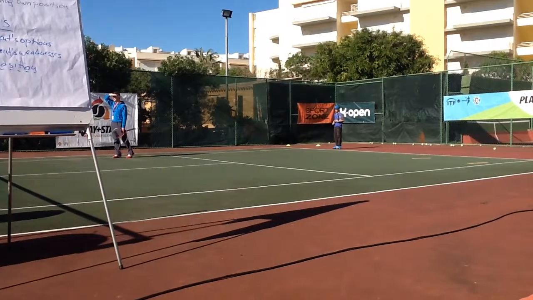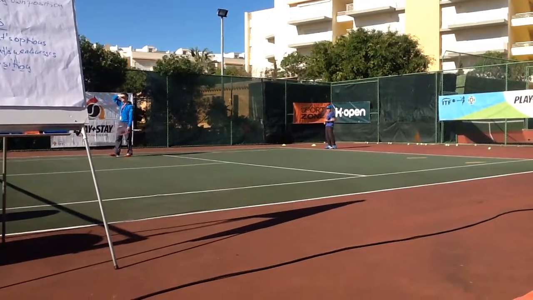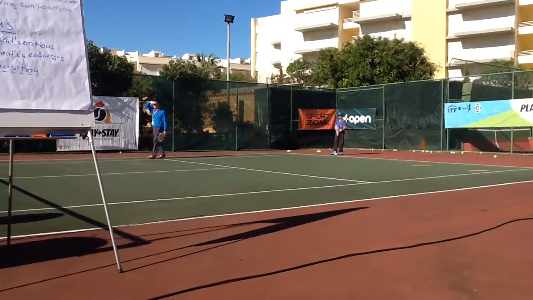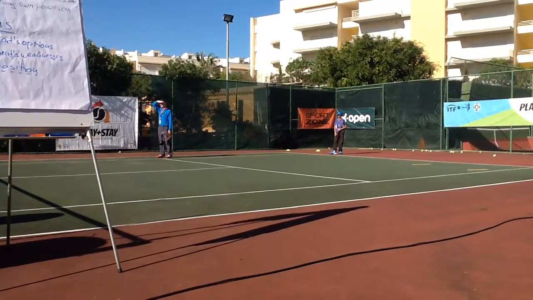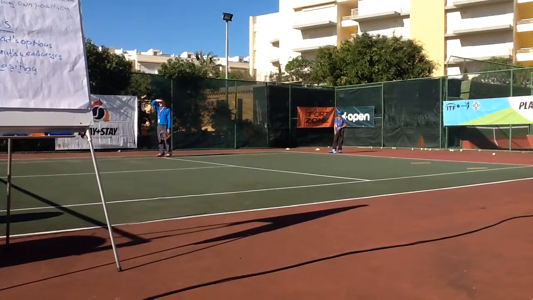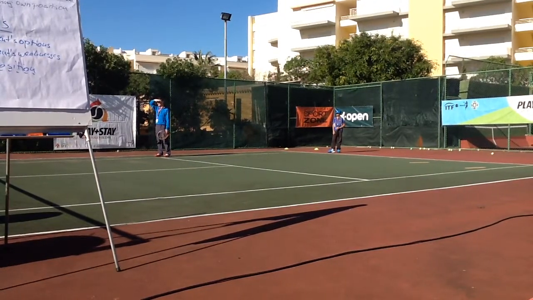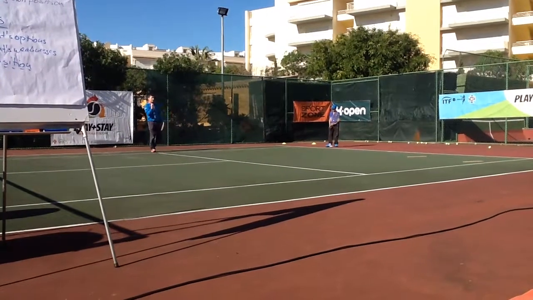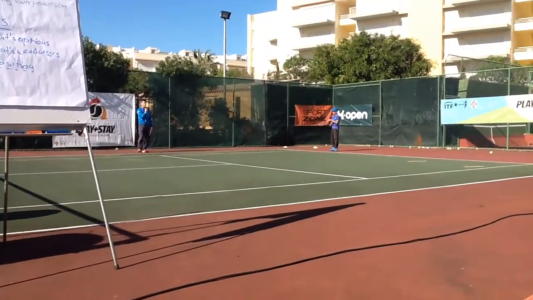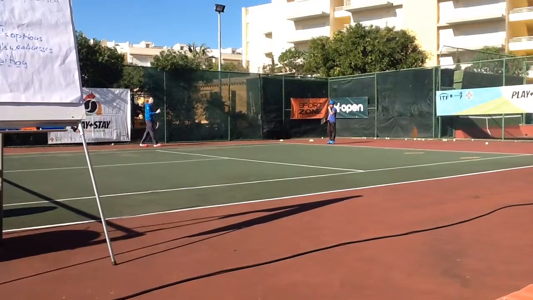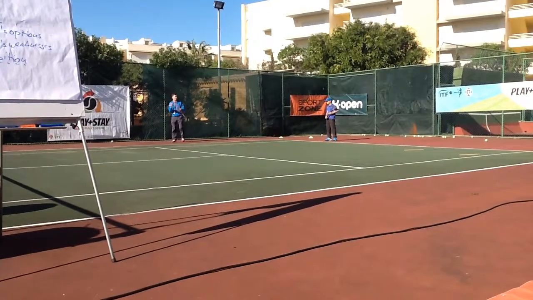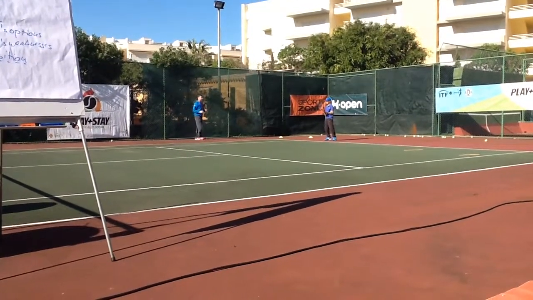Effective or not effective? No. So what's he going to try to do with the next one? Trying to be more effective? Try to be more effective by doing what? He's trying to hit wider. Okay, so we now have a player who's starting to think about what he's trying to do with the serve. And now we have a little bit more understanding of effectiveness.